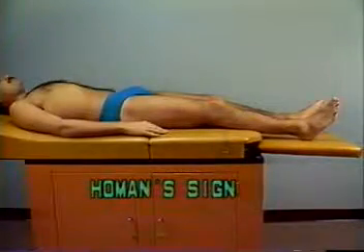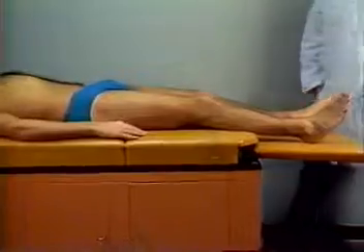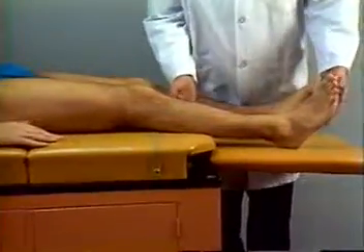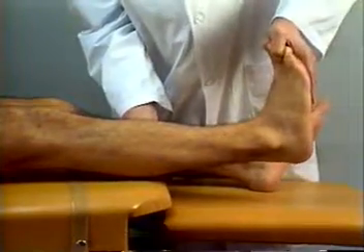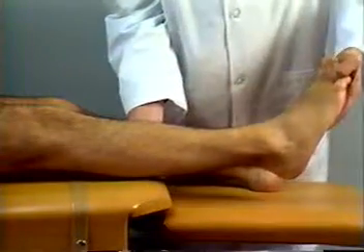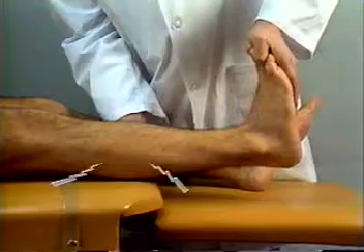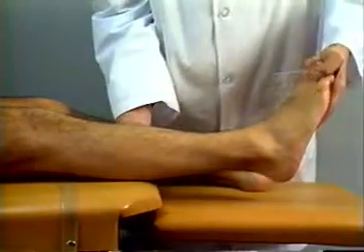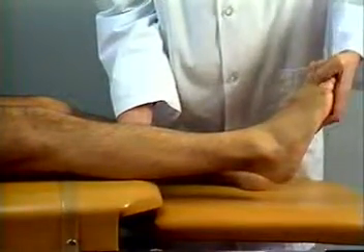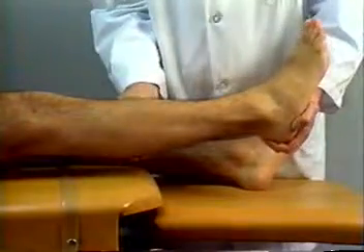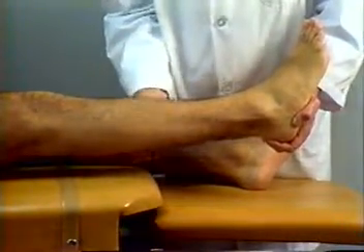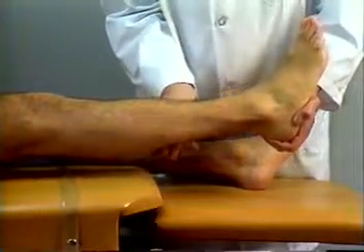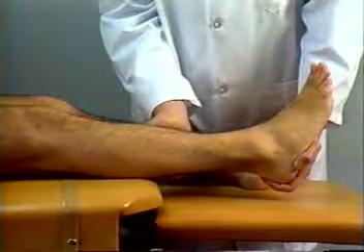Hohmann's sign. Hohmann's sign is a test for deep vein thrombophlebitis. The patient lies supine with the leg extended and the foot and ankle are forcibly dorsiflexed. Pain elicited in the calf region in response to this test indicates a positive Hohmann's sign. This sign is certainly not pathognomonic and must be correlated with other physical findings suggestive of deep vein thrombosis.